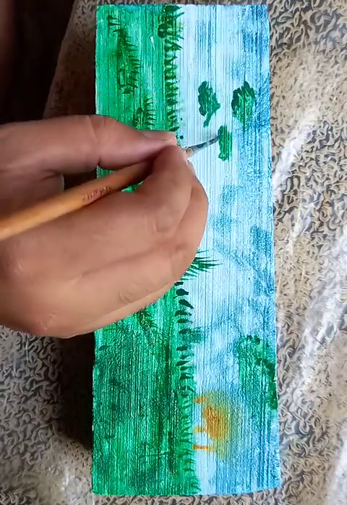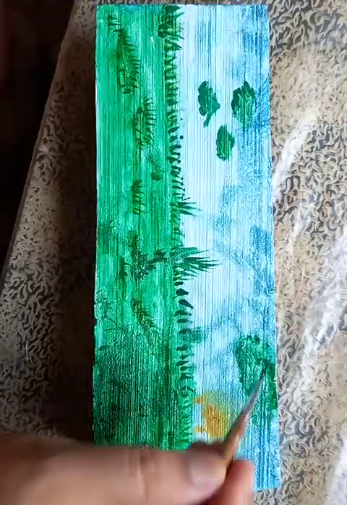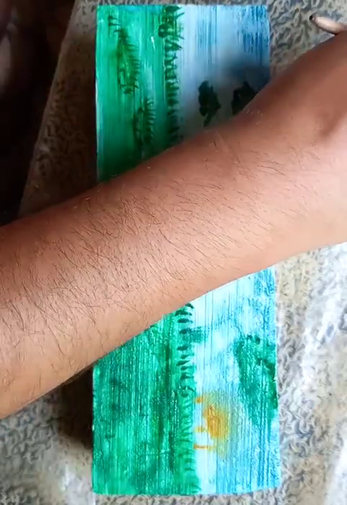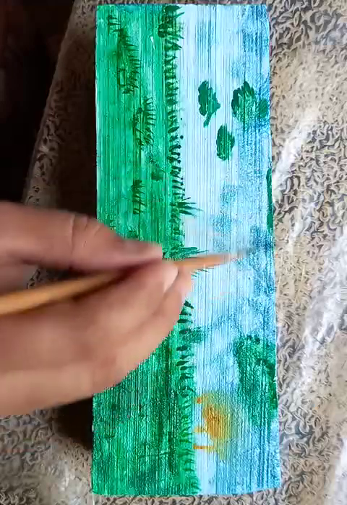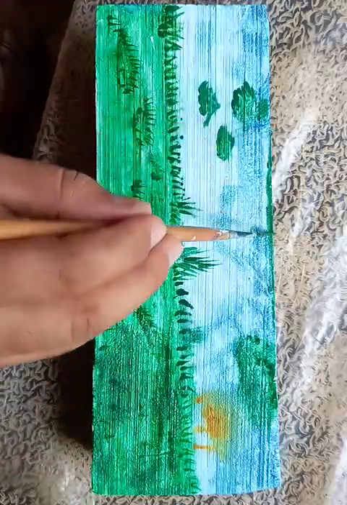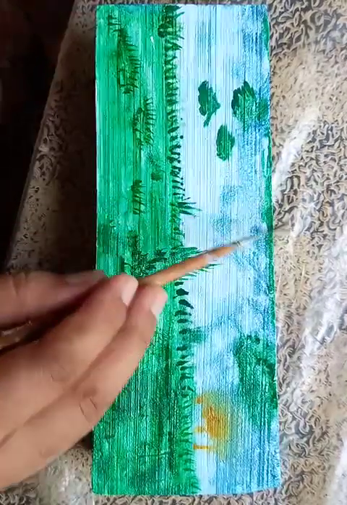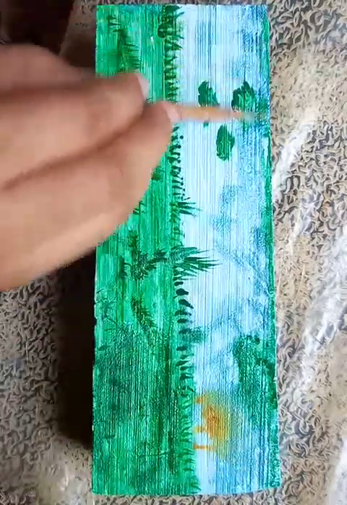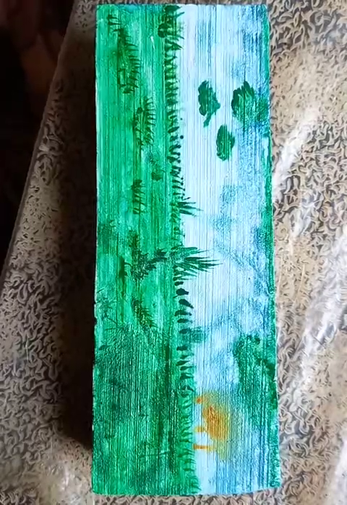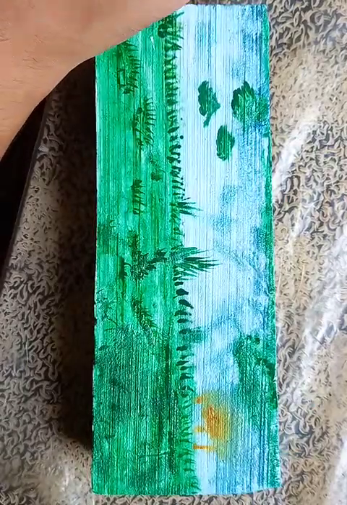So the bottom part is going to be darker for the tree lines, and the top part is going to be lighter. So we're going to put the same idea for the whole thing. Okay, and you can see some green shades over the skylines. Over the skylines, awesome. Okay, so the tree lines are done.